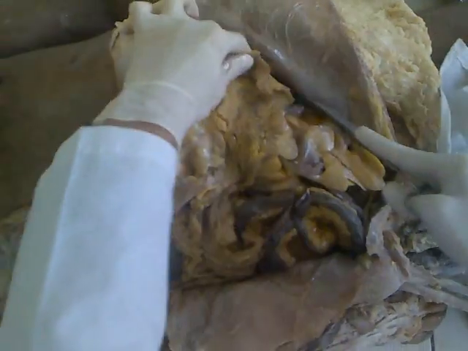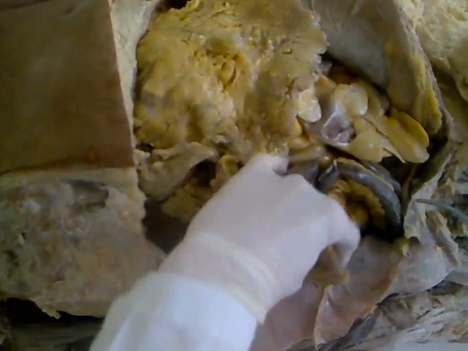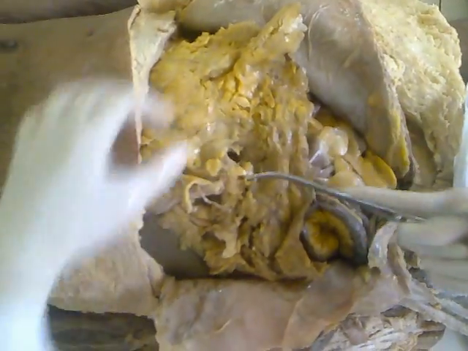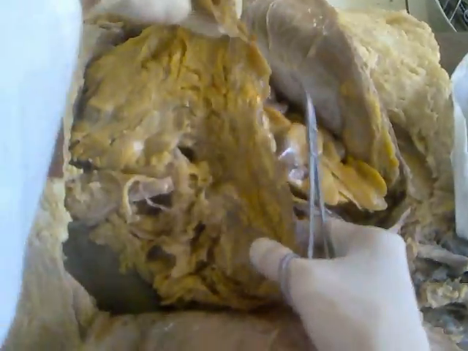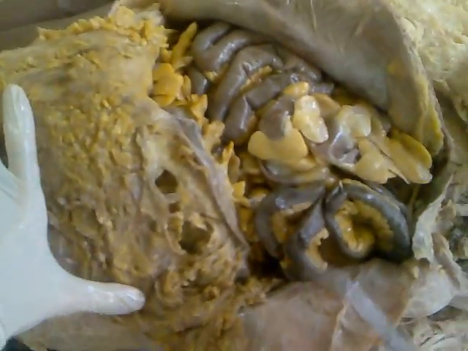As we said, the first structure that we see when we open the abdomen, let's reflect it back into its original position, is of course the greater omentum. This is the greater omentum, this yellow structure. Now we're going to reflect the greater omentum upward. We see that it's attached to what? The transverse colon. But more about that later.